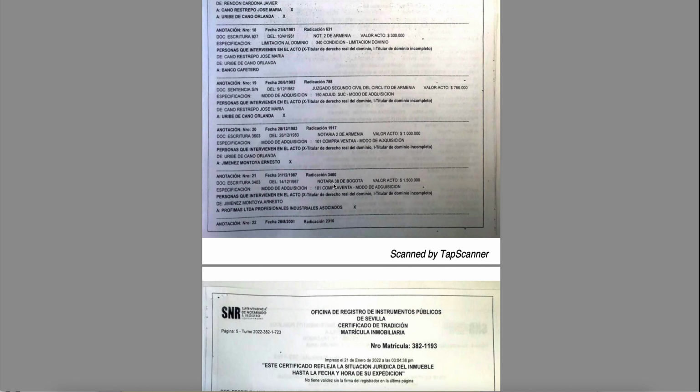I'm gonna show you something curious, because this is an example of something that could also happen. When you buy a land or a property that has many years in the market, you will see annotations that are 30 or even 40 years old.